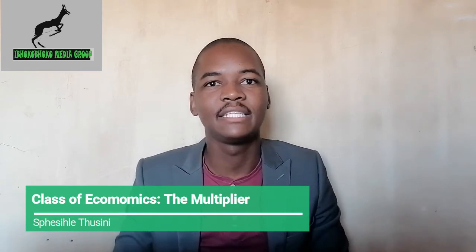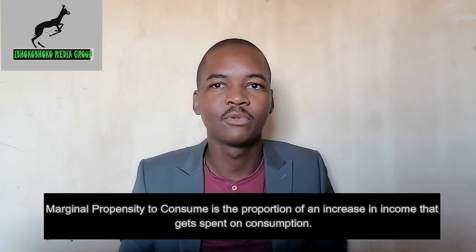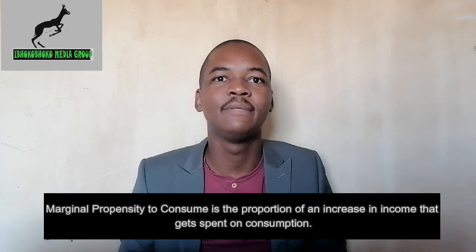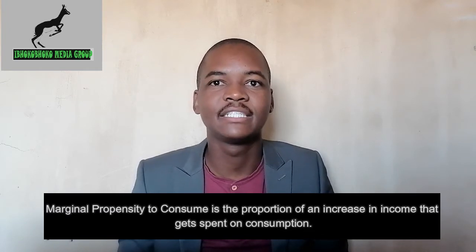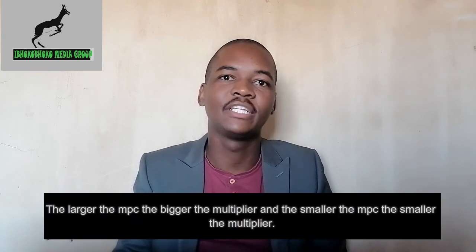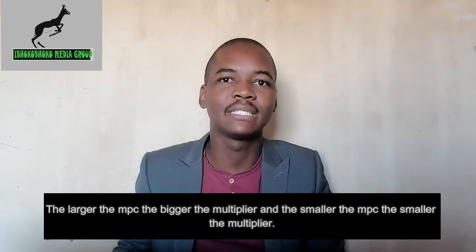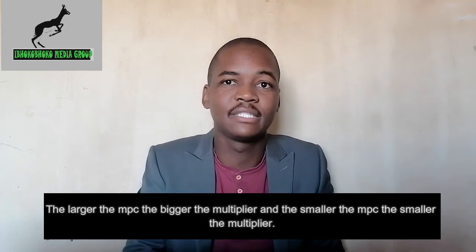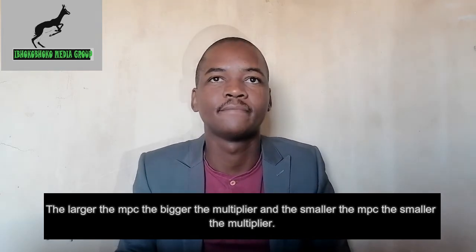The multiplier is derived from the marginal propensity to consume, MPC. A marginal propensity to consume is the proportion of an increase in income that gets spent on consumption. The size of the multiplier depends on the proportion of an increase in income that is spent. The larger the MPC, the bigger the multiplier, and the smaller the MPC, the smaller the multiplier.